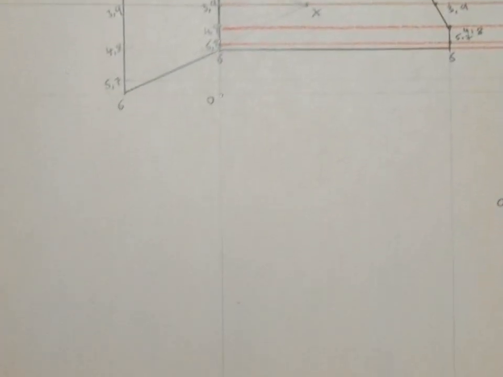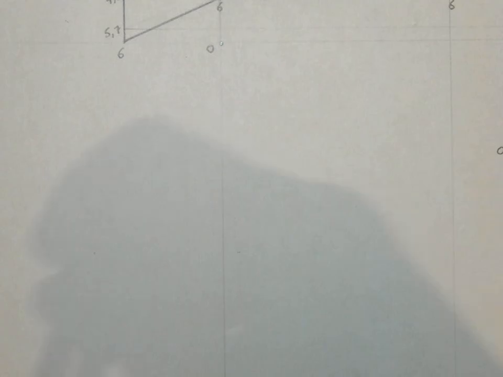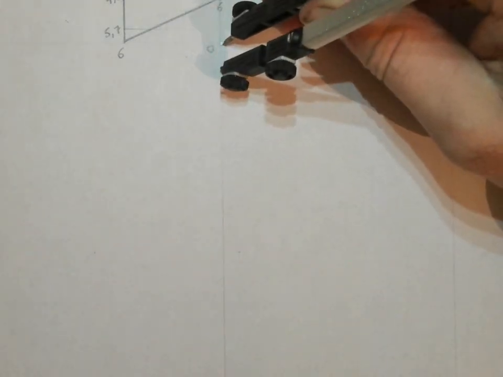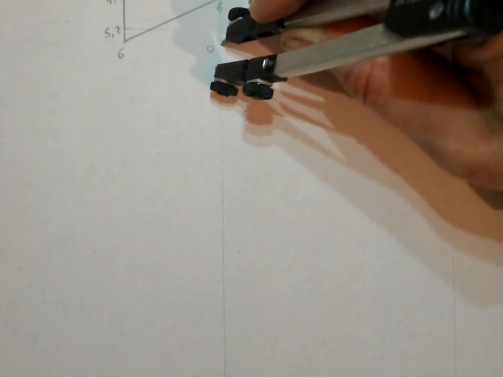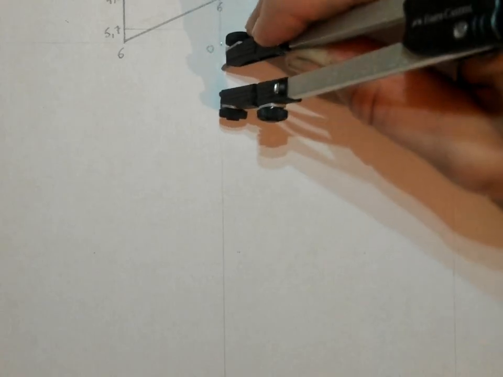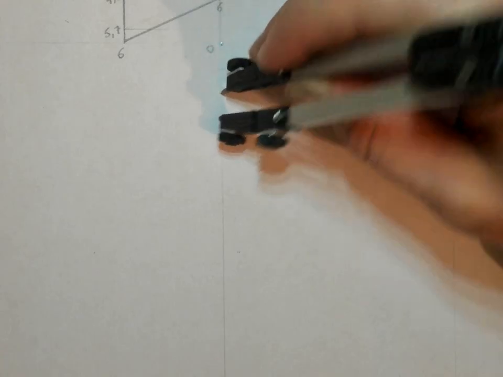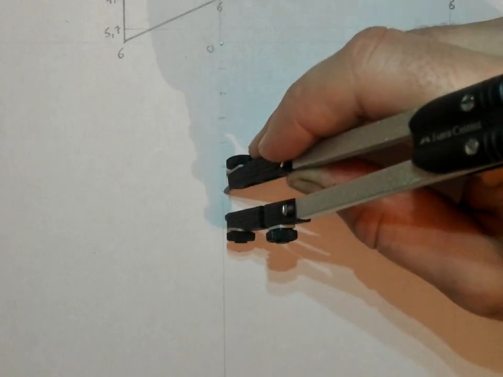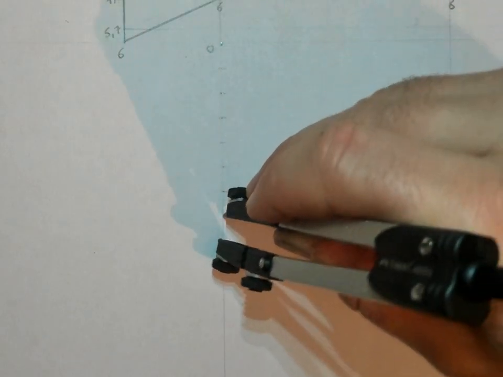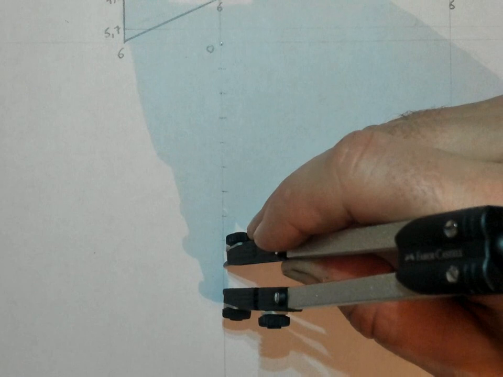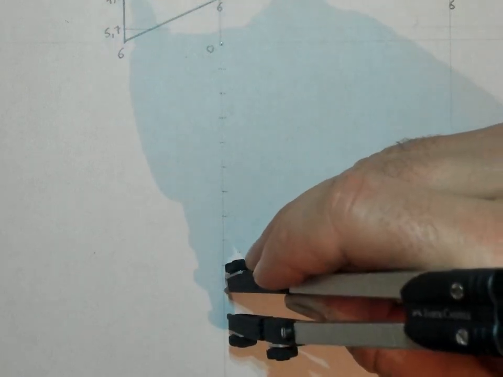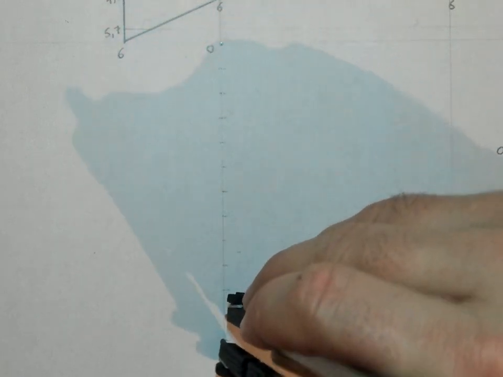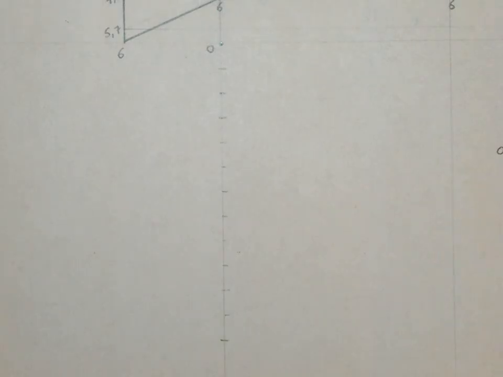Now going back to my development, what I now need to do is mark off the circumference of that circle using that distance. So 1, 2, 3, 4, 5, 6, 7, 8, 9, 10, 11, and one more brings us back to 0.